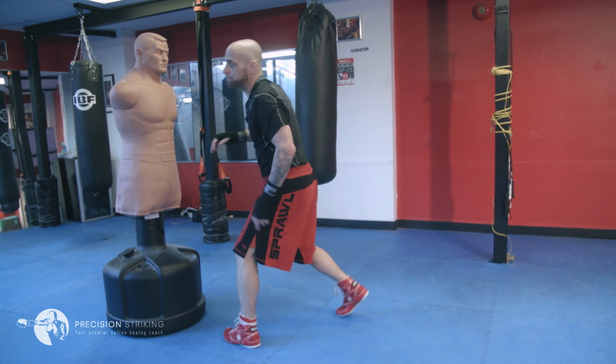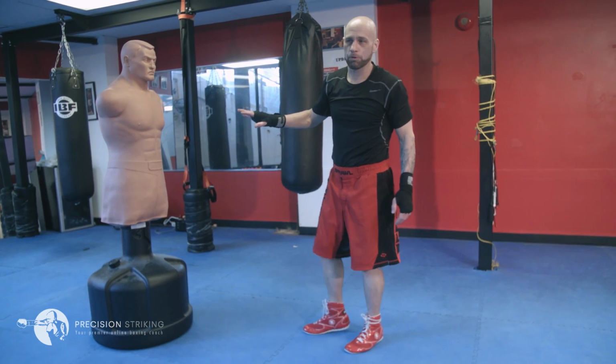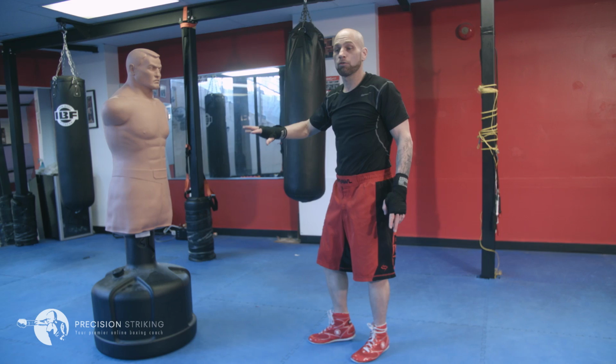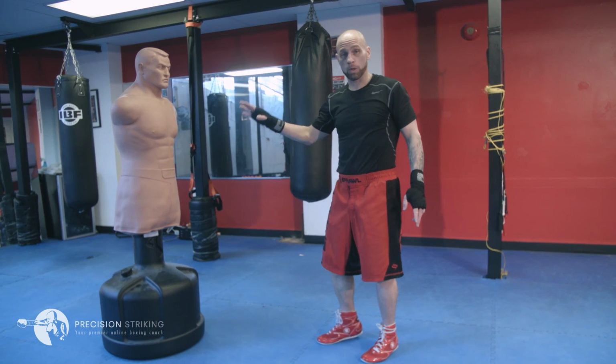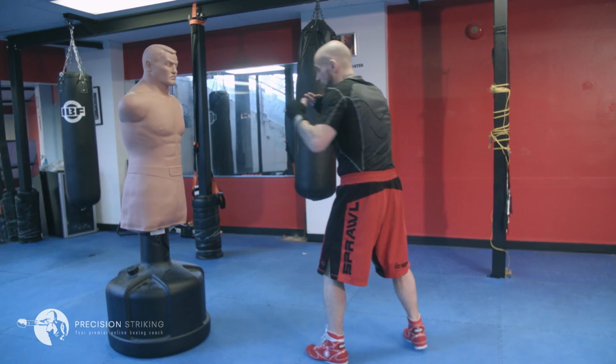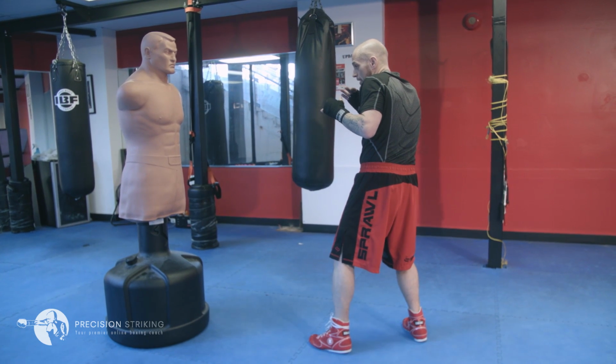Now there are a number of things I like about the right hand, not just by itself, but what you can do with it for following punches. So here, I come under, I'm going to step either straight.